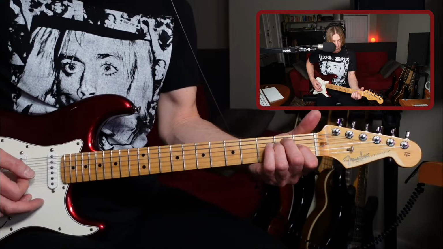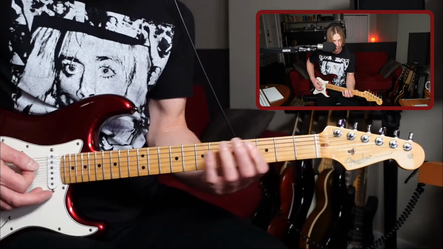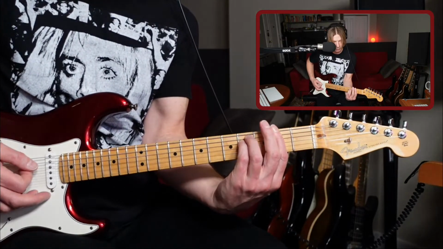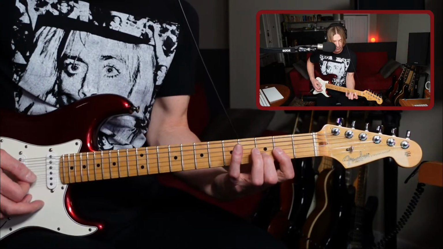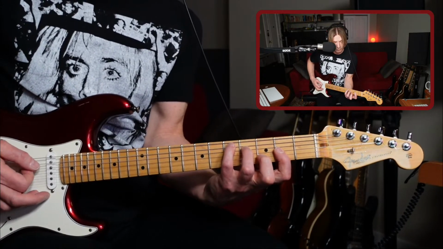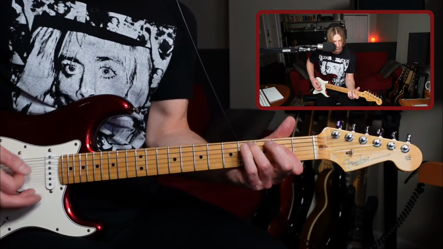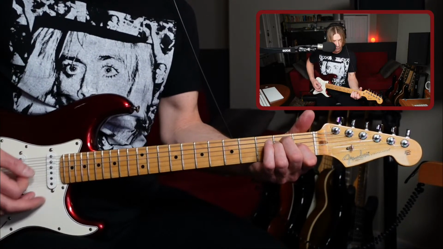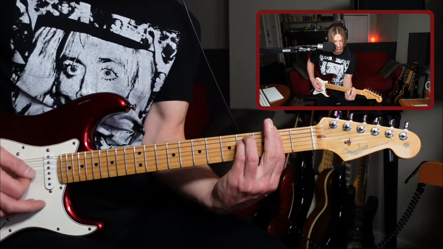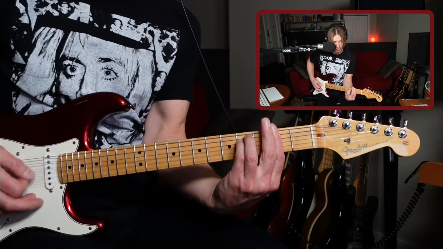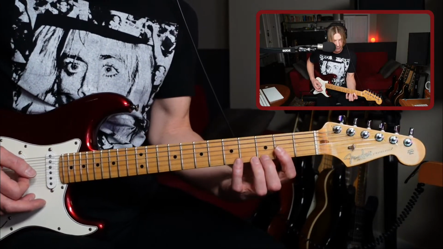E chord, four shapes. 1, 2, 3, 4. F sharp minor. And then the D. So A. E. F sharp minor. Then D.